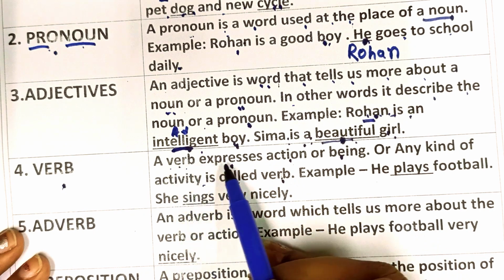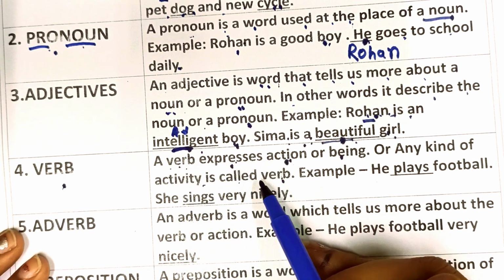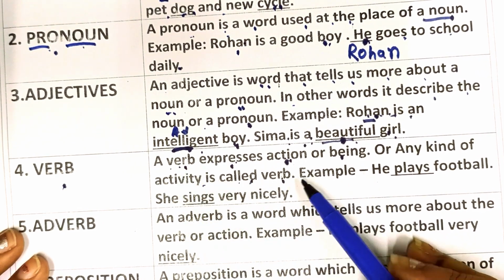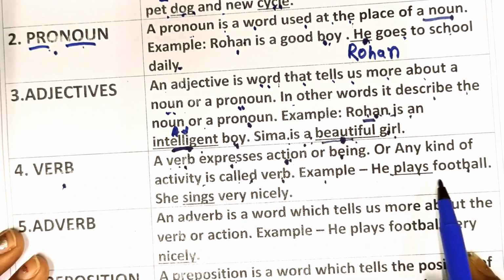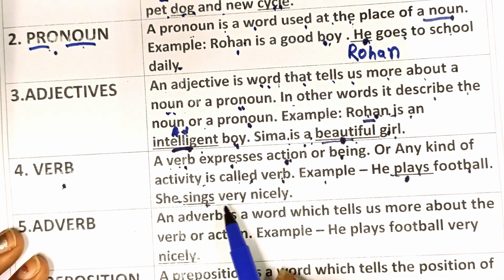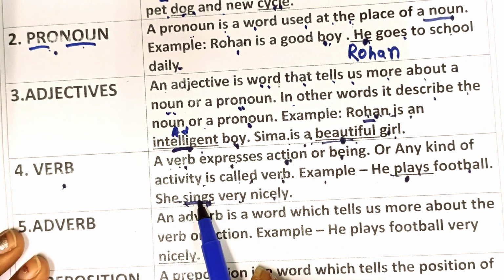So a verb expresses action, any kind of action or activity. Understand this with an example. He plays football. Playing here is a kind of action, so this is our verb. She sings very nicely. In this sentence, sings is the action and this is our verb.